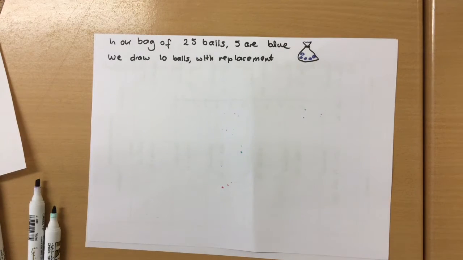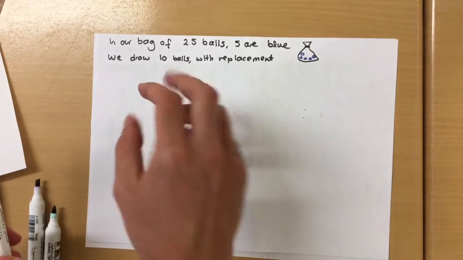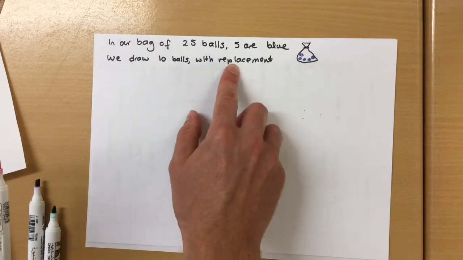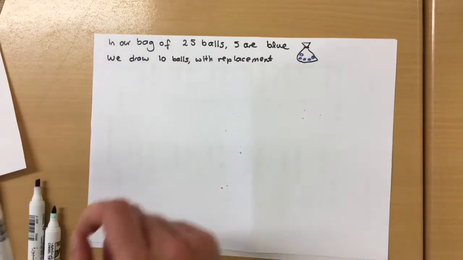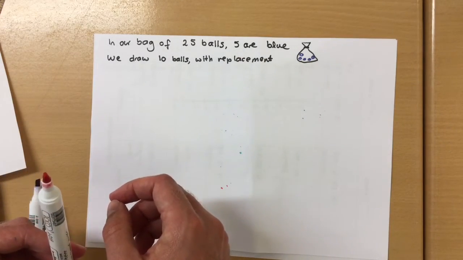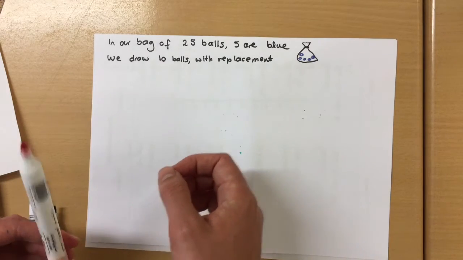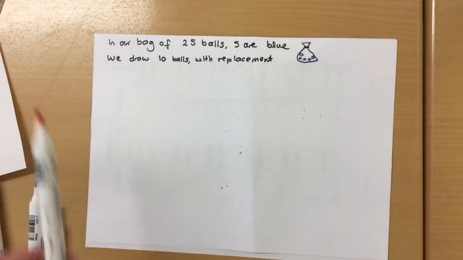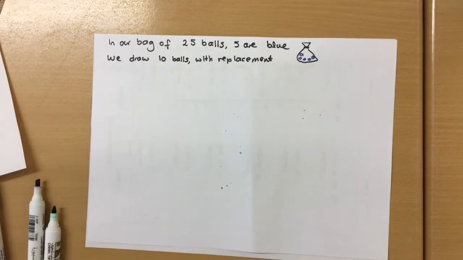So think about our bag of 25 balls. 5 are blue. We're told we draw 10 balls with replacement, so the probability of getting a blue doesn't change. If you take them out and don't replace them, then each time we take a ball out, the probability is going to change, and it's no longer using our binomial distribution.